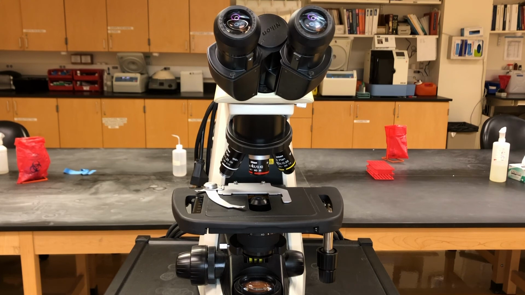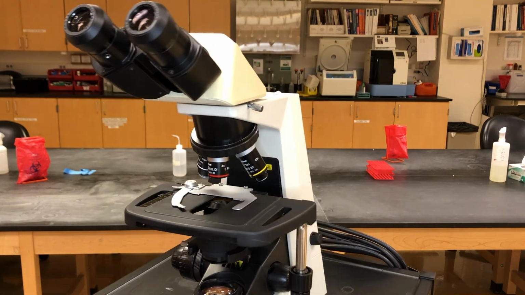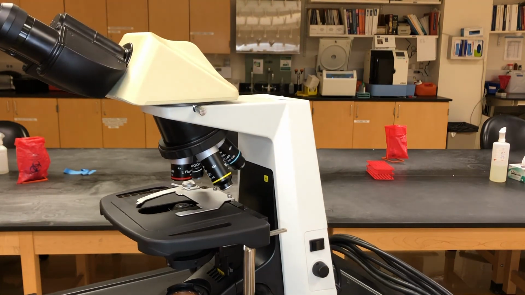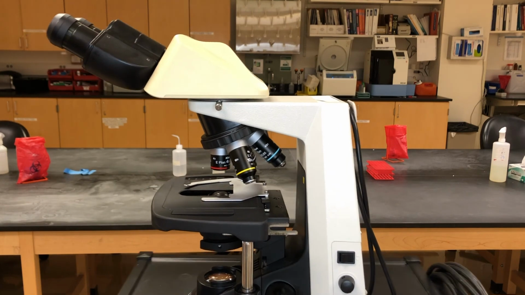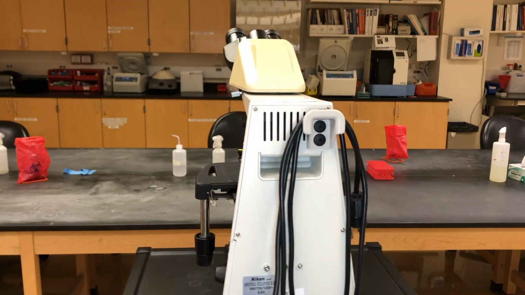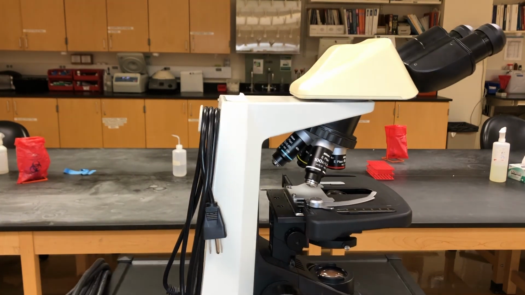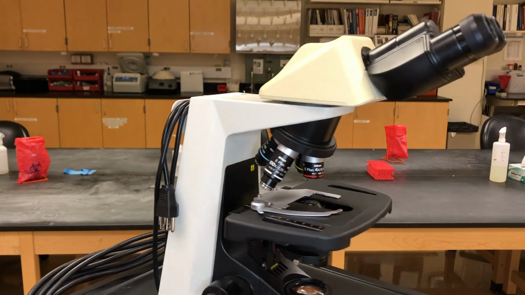This microscope spinning in front of you is a bright field light microscope. It's going to give you a dark image on a light background. There's also dark field microscopes. Those will give you a light image on a dark background. Other types of light microscopes include phase contrast, differential interference contrast, fluorescence, confocal, two-photon, tons of different types of light microscopes for you to explore in your future.